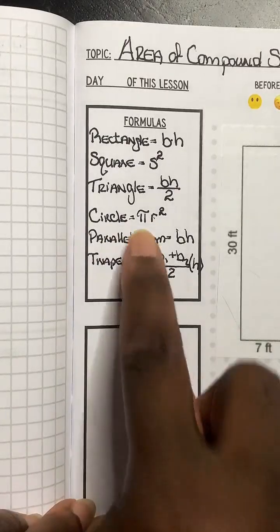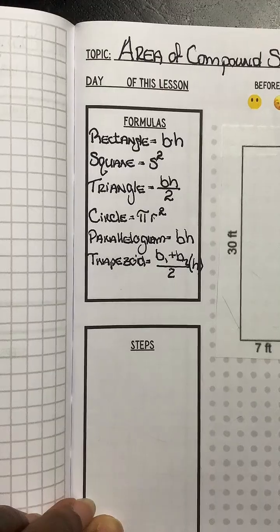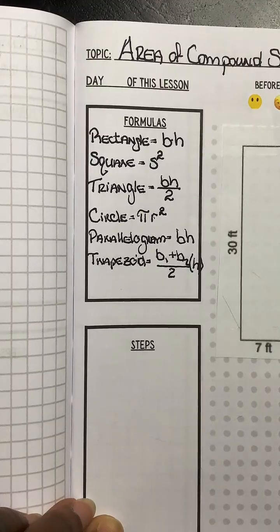Then you have your circle. With the circle, you're going to deal with the lovely irrational number pi. It's not just 3.14. Remember, pi is never ending. It keeps going and going and going. When you use 3.14, you're rounding the value of pi.